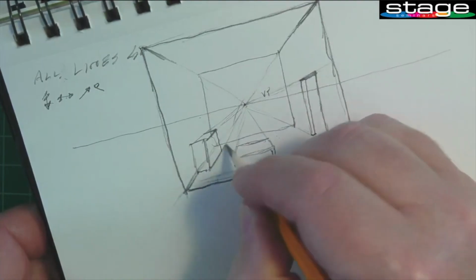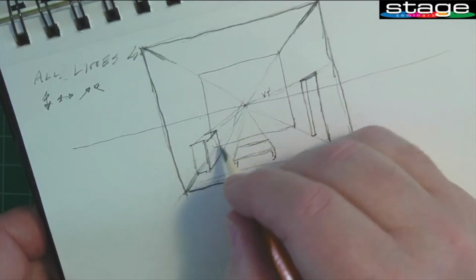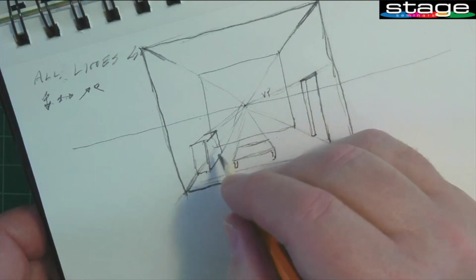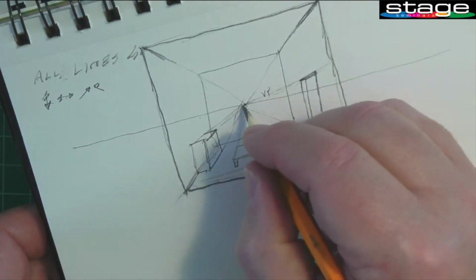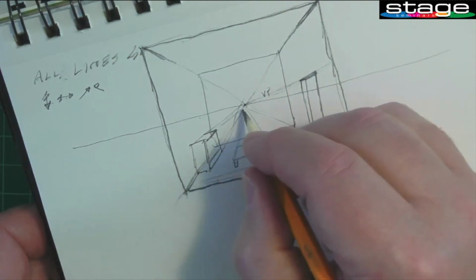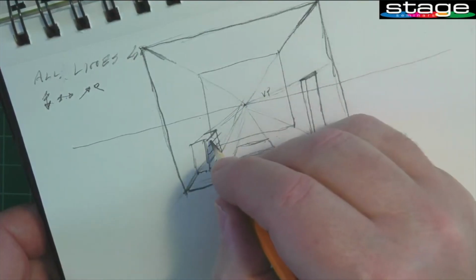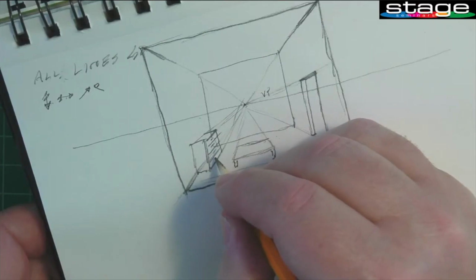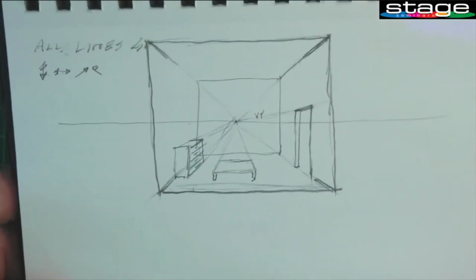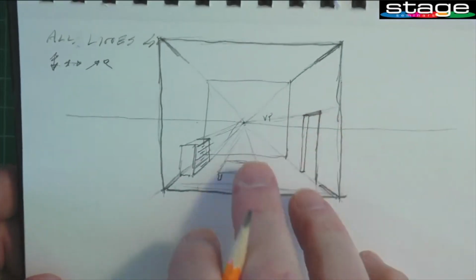Okay. Now let's add some drawers. Now the drawers, the lines are always going to go back to the vanishing point. So let's see, there's 1, 2, 3 drawers, and the handles. Okay, so there's our quick drawer. So this is one point perspective.